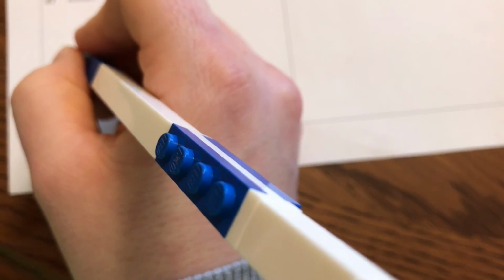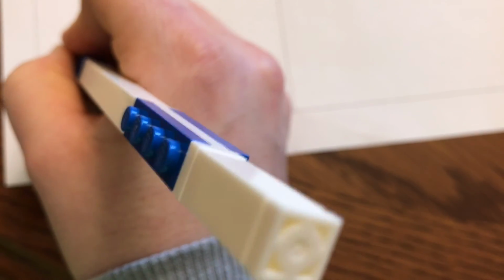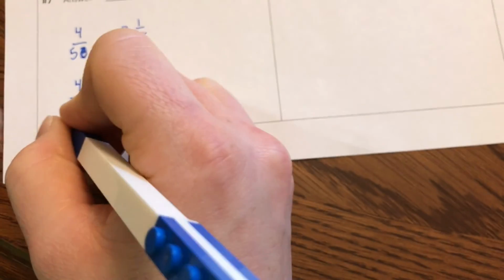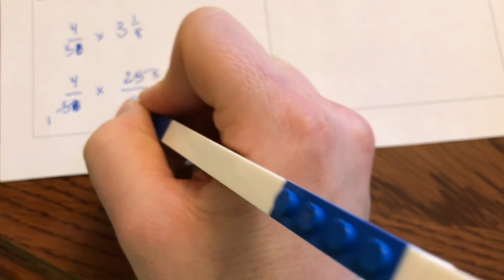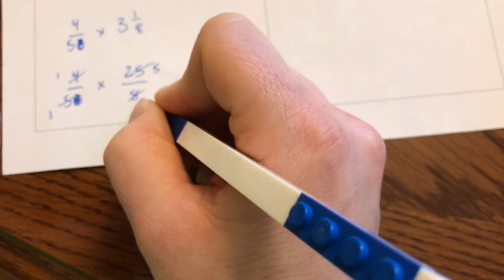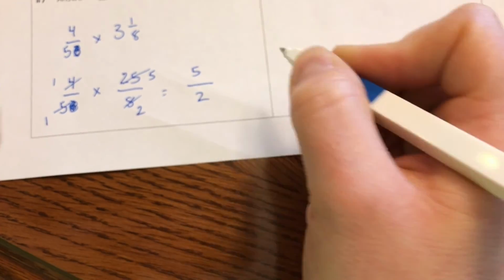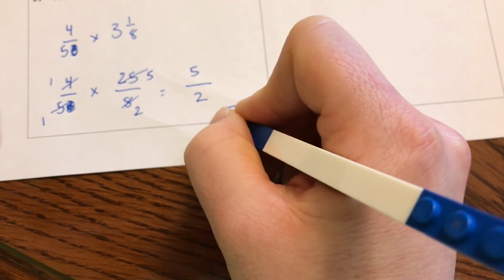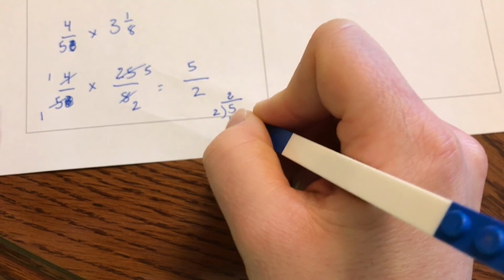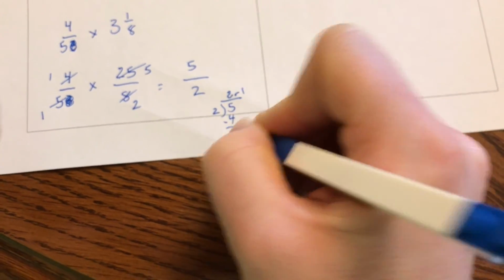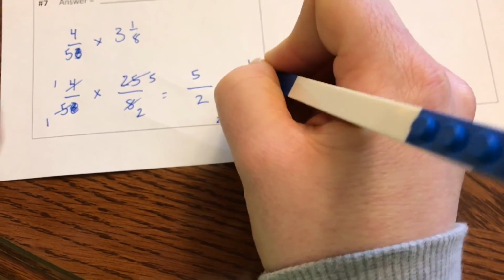All right, let me double check. Yeah, 4/5. Sorry about that. So 5 and 25 can be divided by 5. 4 and 8 can be divided by 4. 1 times 5 is 5. 1 times 2 is 2. 5 divided by 2 is 2, remainder 1. So this is 2 and 1/2.